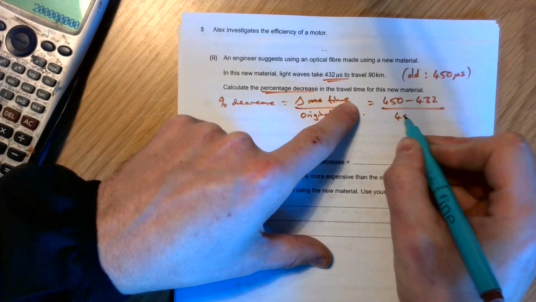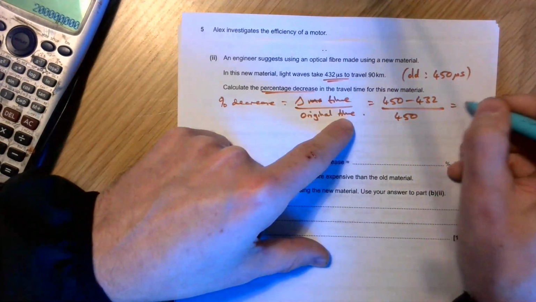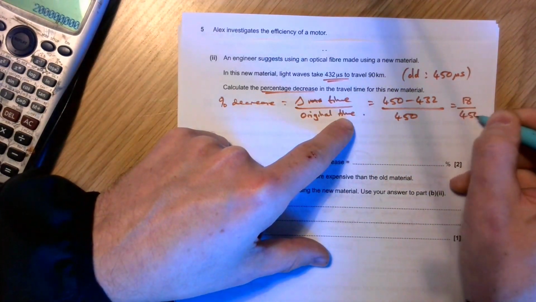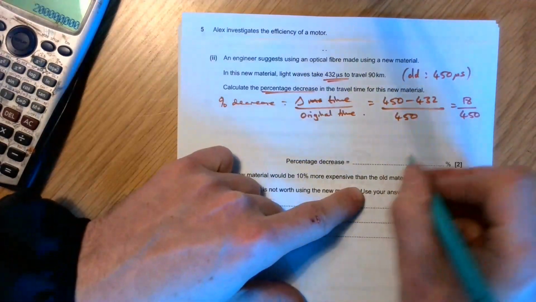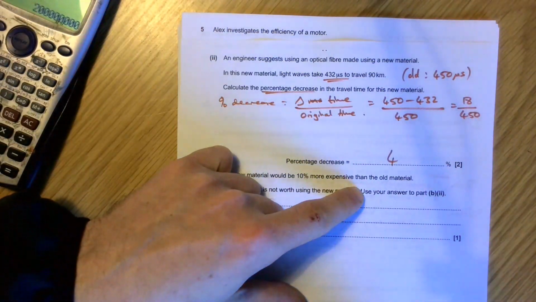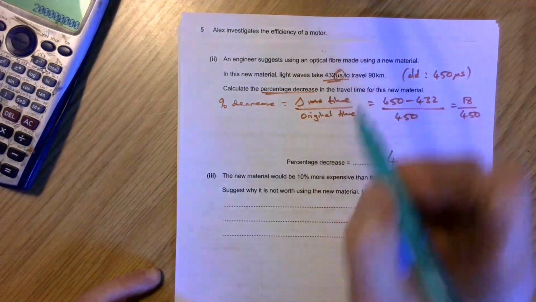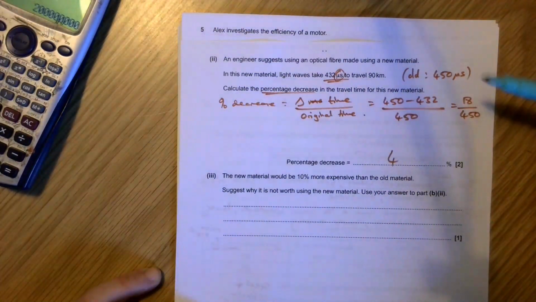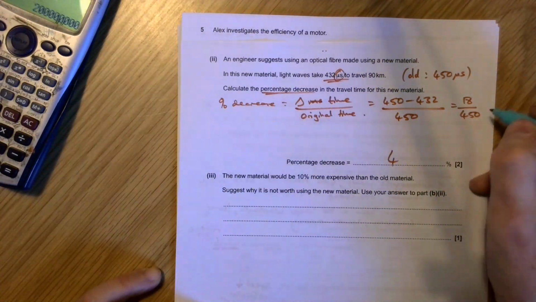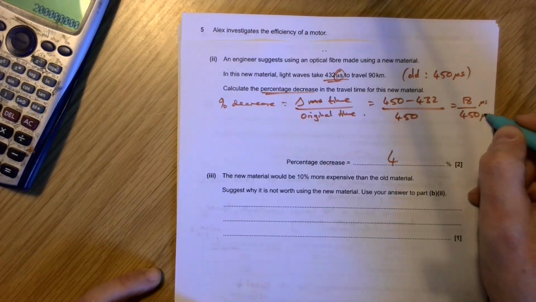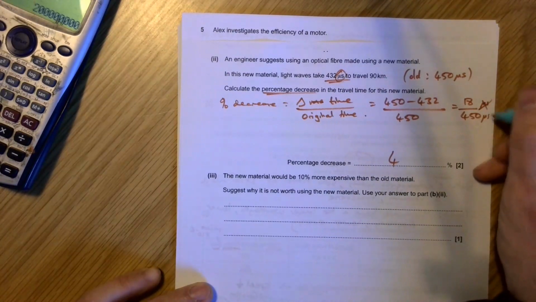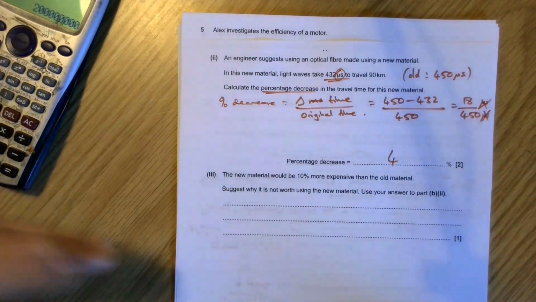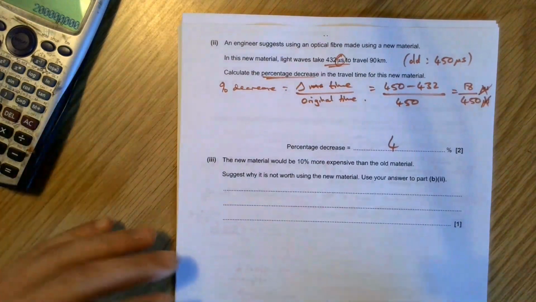The original time is 450, so that's 18 over 450. Put that in your calculator, you get 4%. Now you might say, hang on a second, have I forgotten about the microseconds? Well, sort of, but actually it doesn't matter, because I've got a microsecond here divided by a microsecond here. They would cancel out, so there's no difference, there's no need to convert it. You can if you want, but there's absolutely no need.